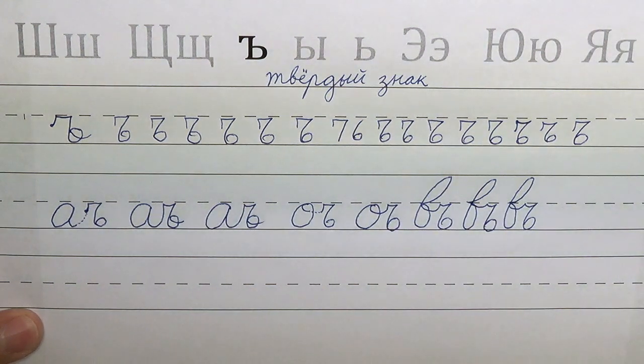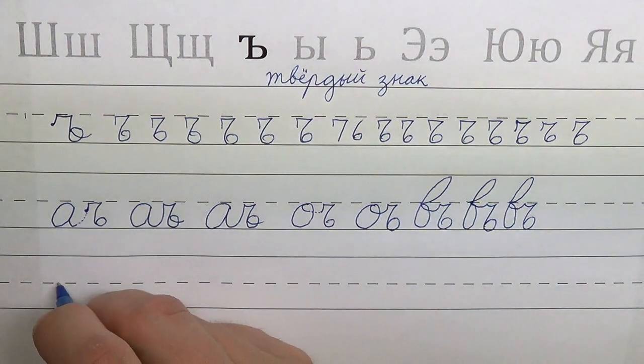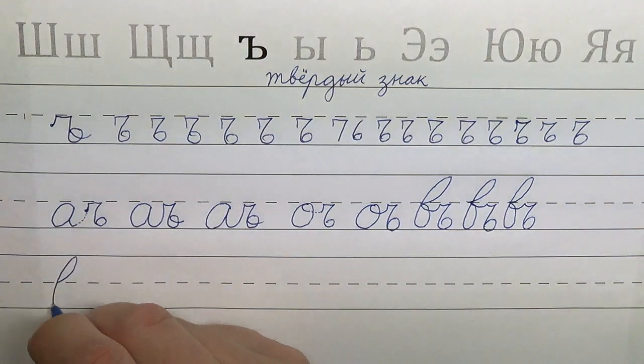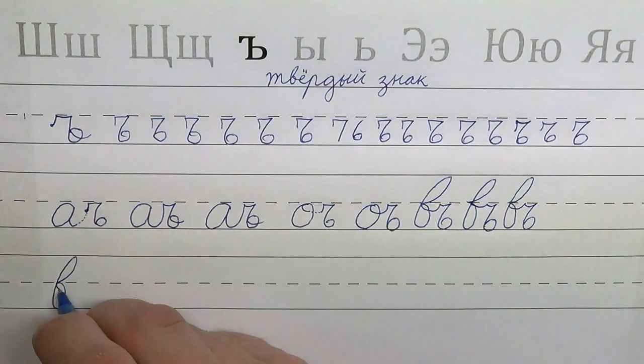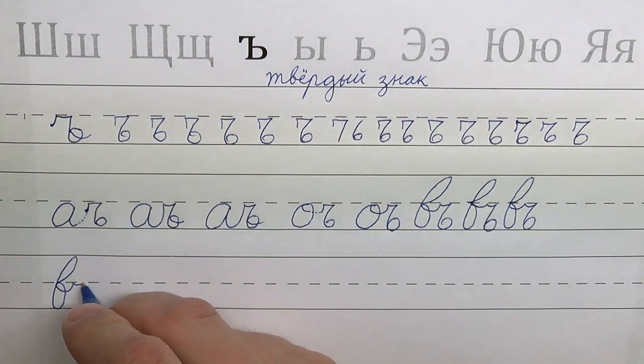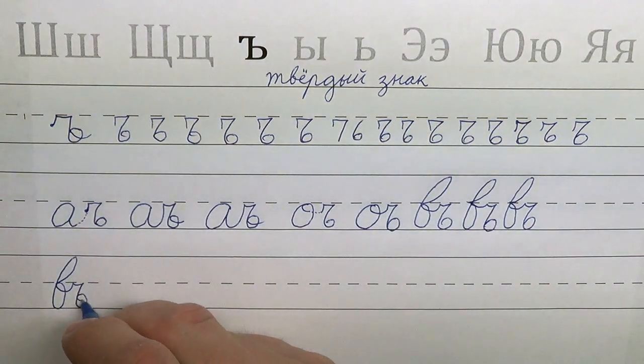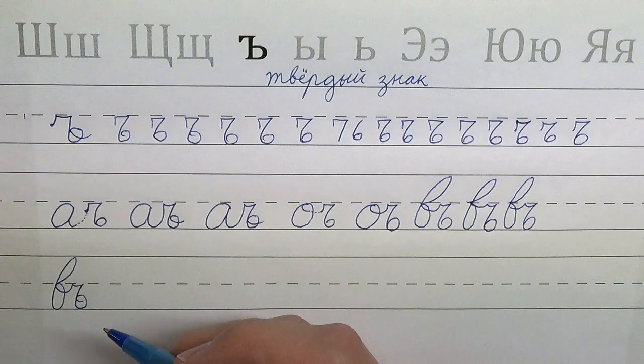So now, for connecting from a tvyordый znak into something else, I'm not going to start. I'm going to add an extra letter here. So I'm going to put a V and then our tvyordый znak. And you remember I said that it sort of loops out through here.